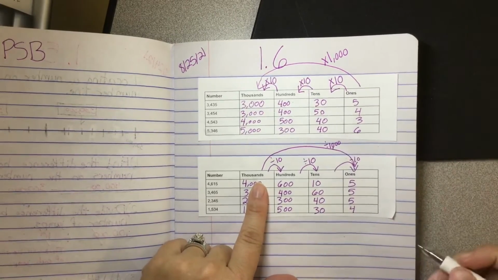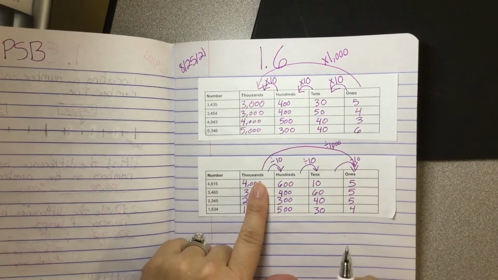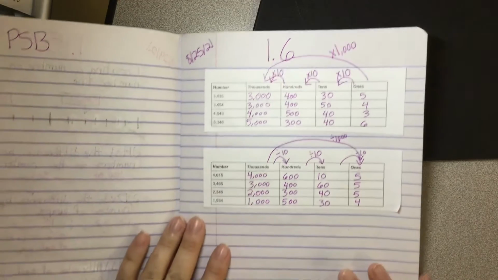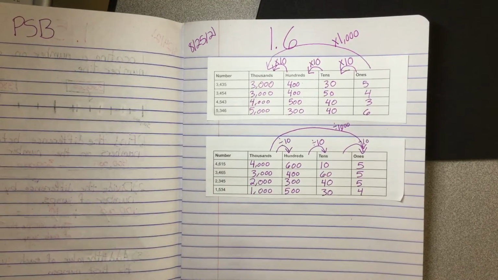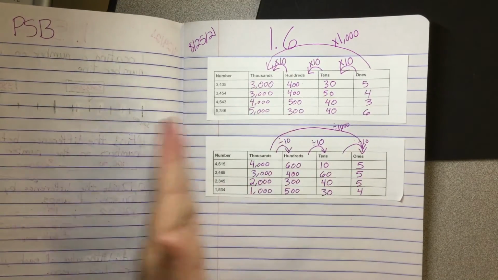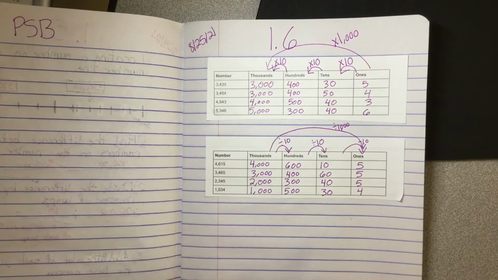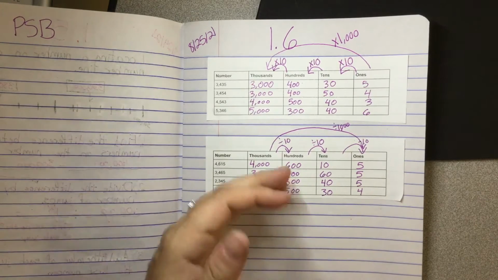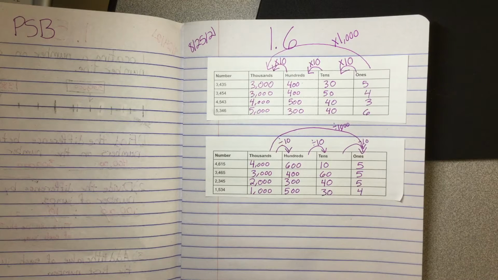If you go over 2, it's 100. Okay, so when you multiply, you get higher. It's 10 times more, or 100 times more, or 1,000 times more.